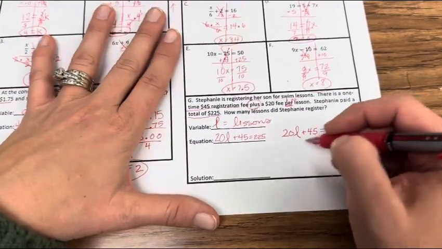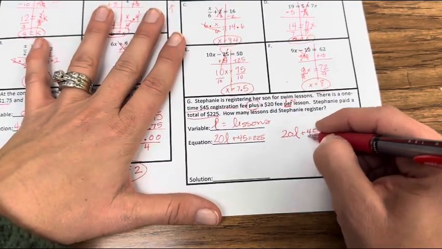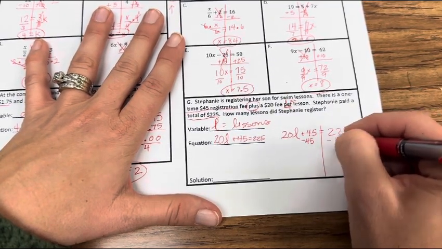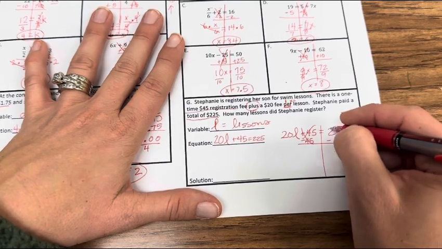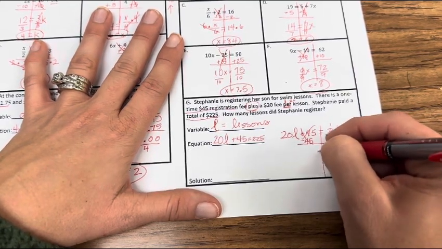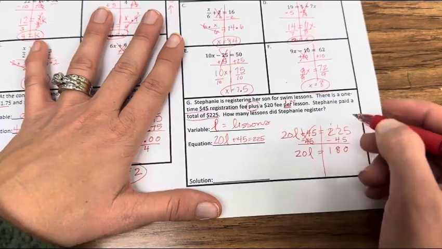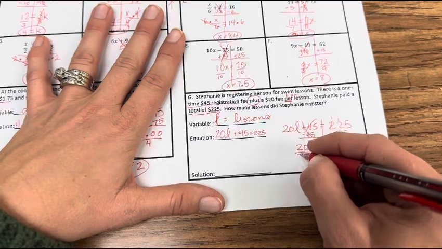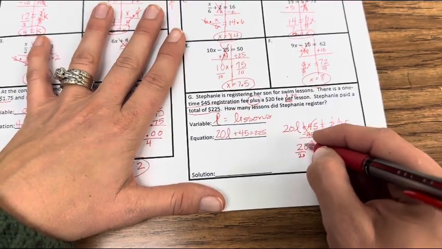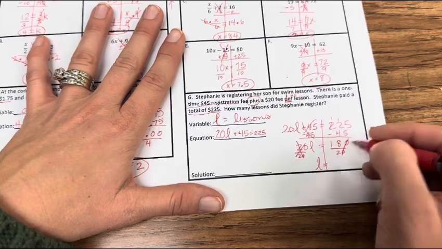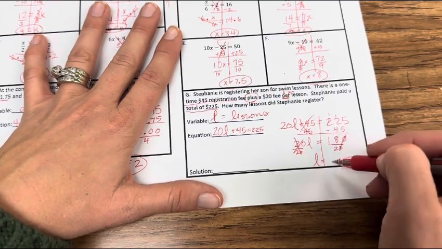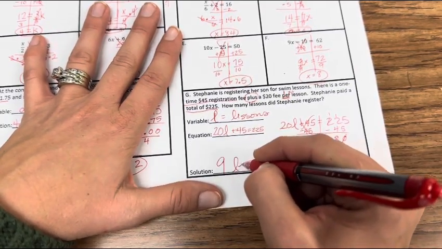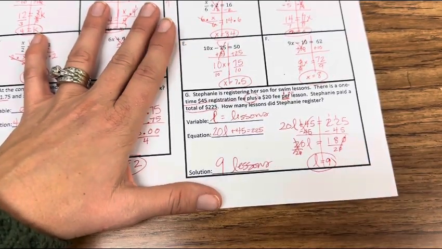Okay, so let's go ahead and solve this and find the solution. So in order to get rid of plus 45, I'm going to subtract 45. So what I do to one side, I do to the other. Should have picked another letter, huh? So now we're solving for L. So to get rid of times 20, we're dividing by 20. So what I do to one side, I do to the other. 180 divided by 20 is 9. So she paid for 9 lessons.